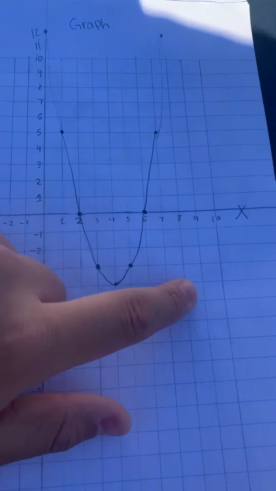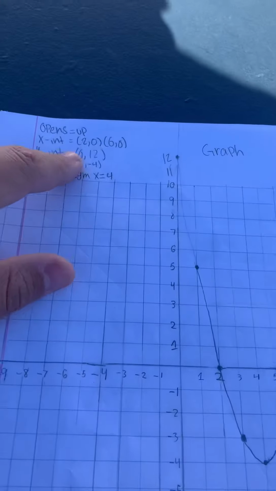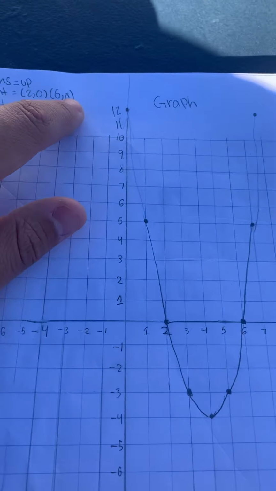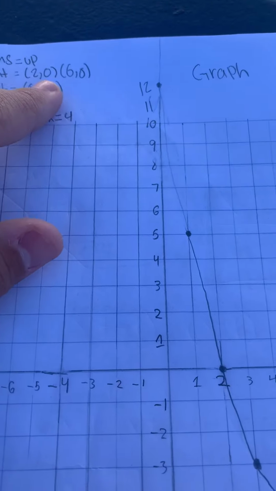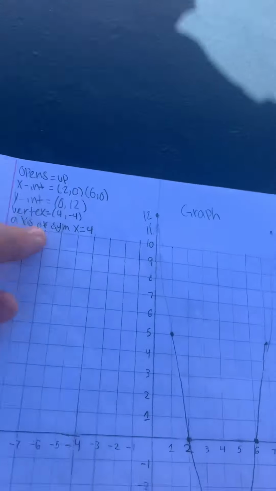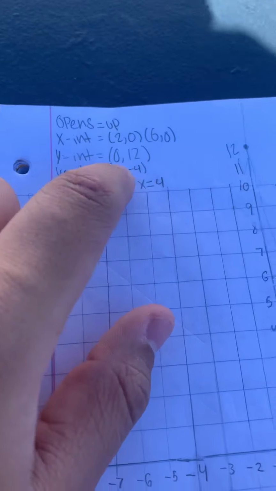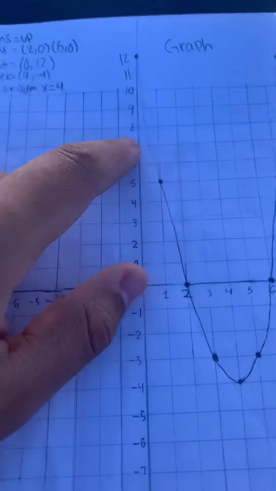The x-intercept is when it crosses over this x line. So the x-intercepts would be (2, 0) and (6, 0). Notice that the x-intercepts always have an output of 0. The y-intercept has an input of 0. So this is why this y-intercept has an input of 0. So (0, 12) is where it crosses the y-axis all the way up here.